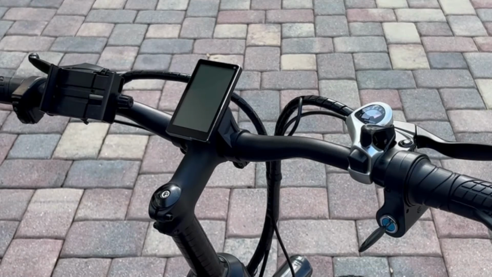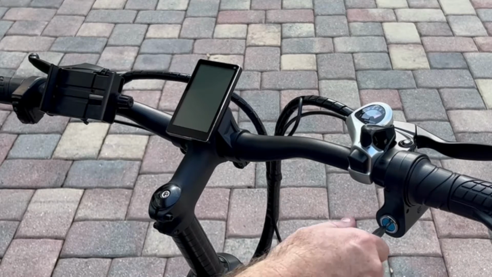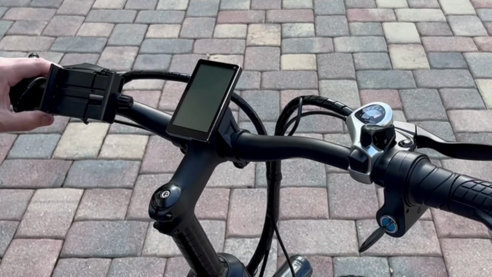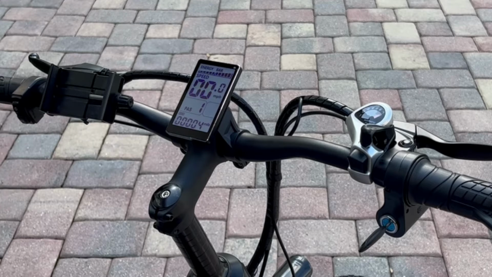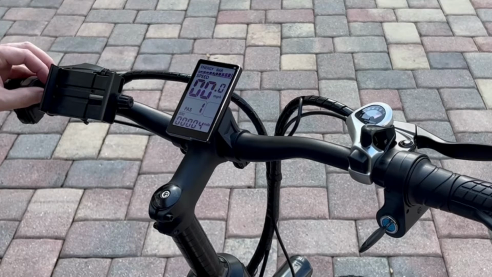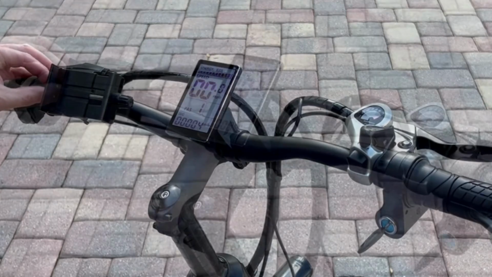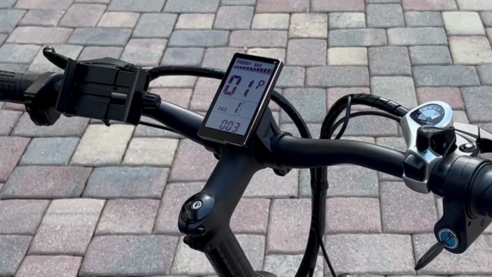Now remember, in order to start this Ridstar bike, I need to turn the battery key on, then I need to turn the throttle key on, then hit the M button here, and that'll turn on the display and activate the bike. Now, to go into the advanced settings, what you're going to do is a long press of the up and down arrow. And you'll see it drops me right in.